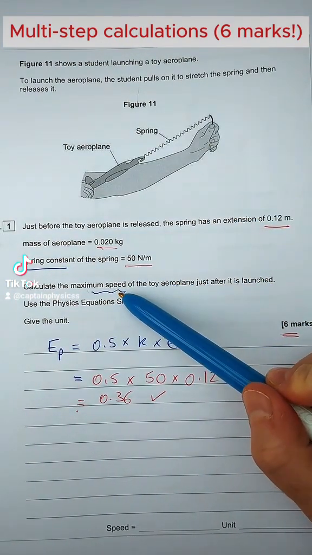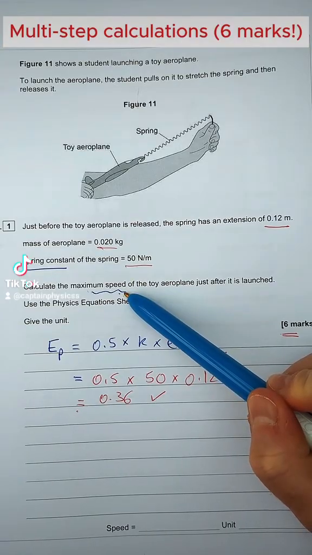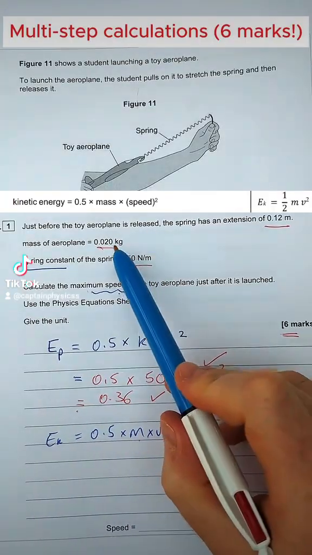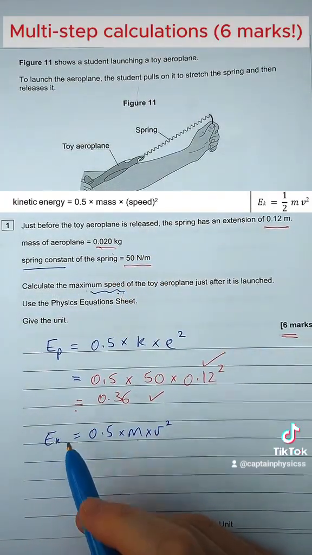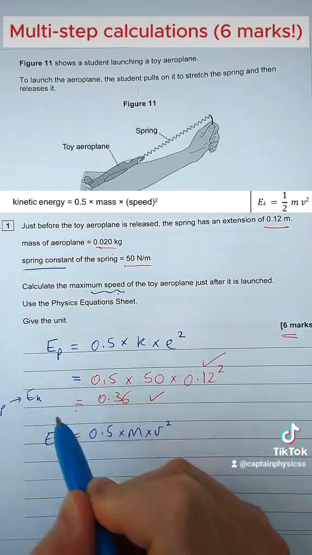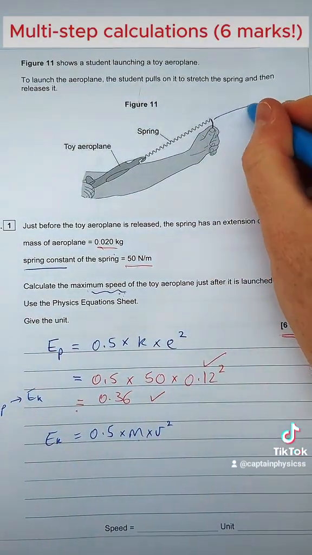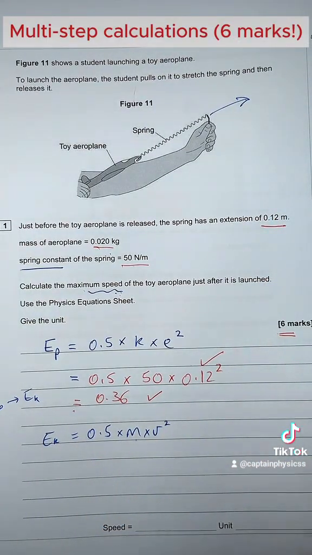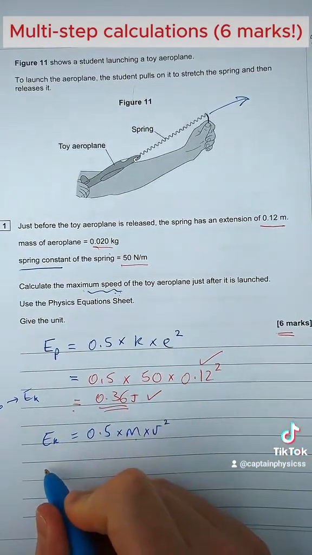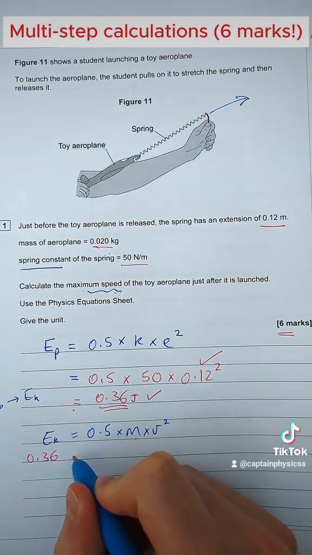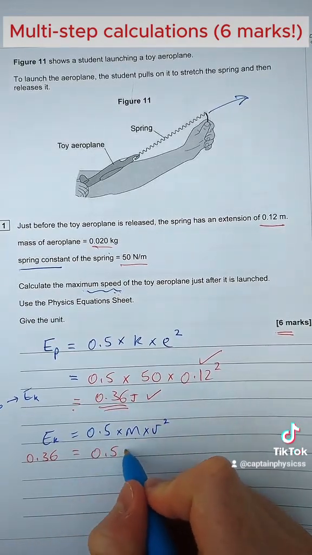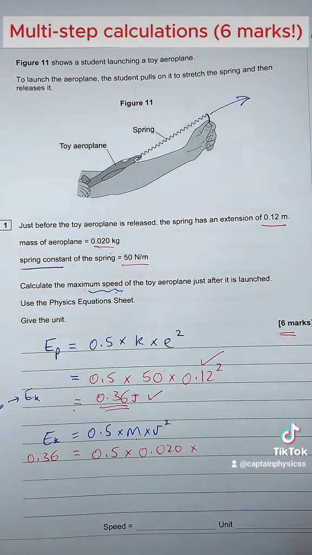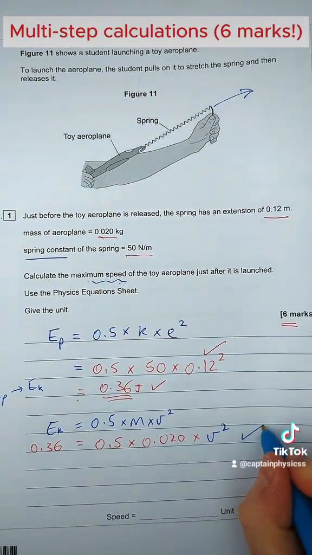Now there's only one equation in the whole of paper 1 on your equation sheet that has speed in it, and it's the kinetic energy equation. So the idea is, if I know the mass, which I do, it tells me in the question, now the elastic potential energy gets transferred to kinetic energy. So if all that potential energy goes to kinetic energy once the spring has stopped extending and the plane is moving through the sky, then we can substitute our value for elastic potential energy instead of kinetic energy. So 0.36 is our new value, equals a half times the mass, which is 0.020, times my speed or my velocity, which is still squared. I get marked just for doing that.